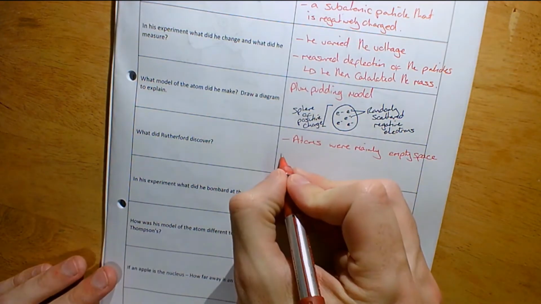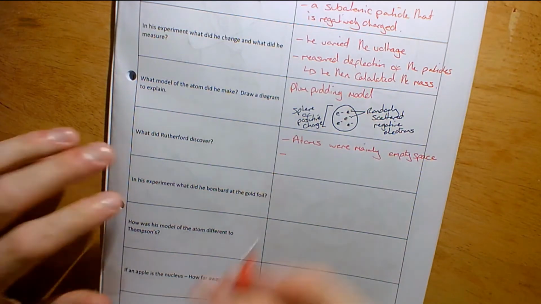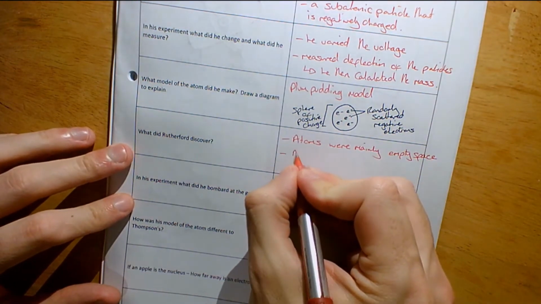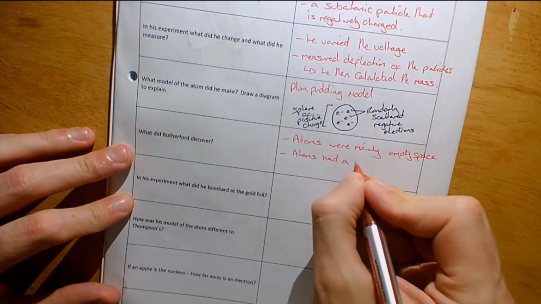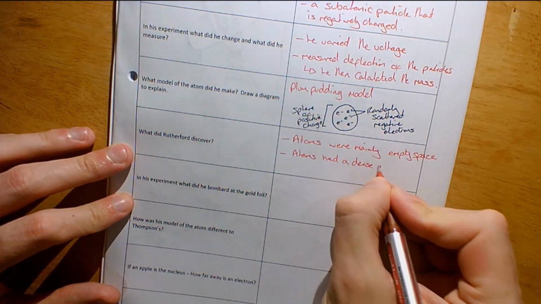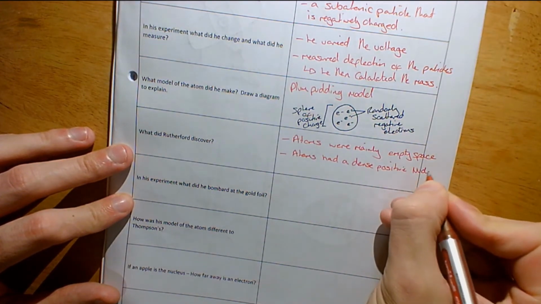However, some were deflected, and from the angles of their deflection, they calculated that there was something dense and positive in the center. So he discovered that atoms had a dense positive nucleus.